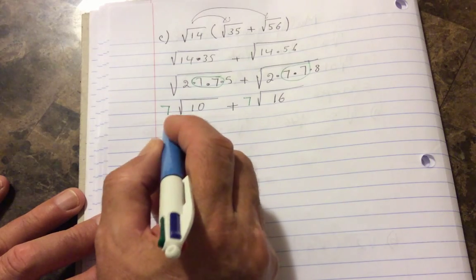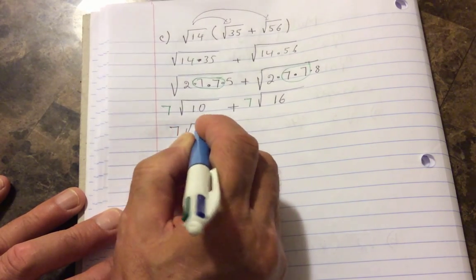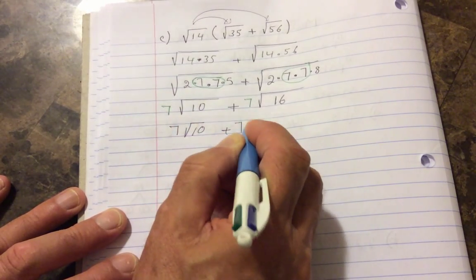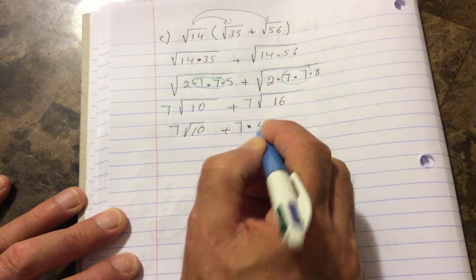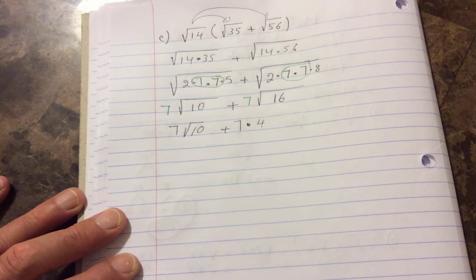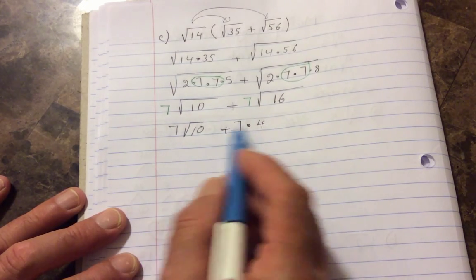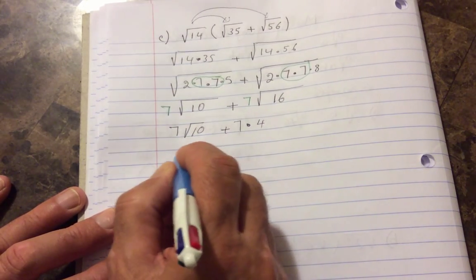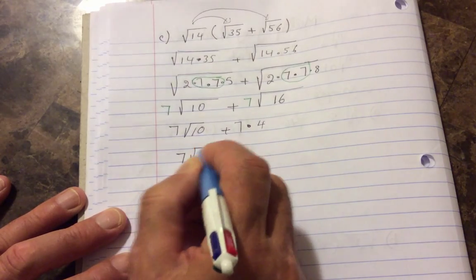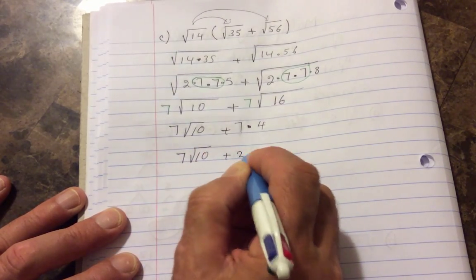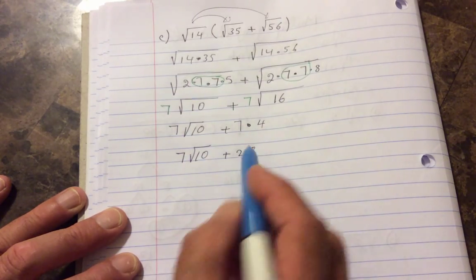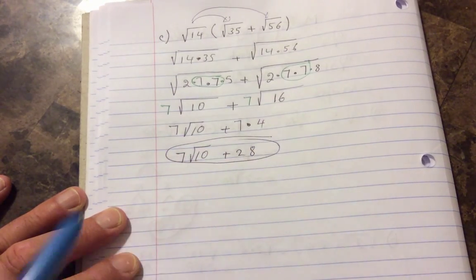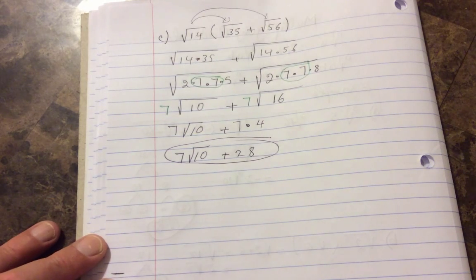So now I'm going to write over here 7 square root of 10 plus 7 times the answer of the square root of 16, which is 4. Don't put the 4 one more time inside the radical. All I need to do is just multiply 7 times 4, which is 28. So it's 7 square root of 10 plus 28. These are not alike. There is no radical 10 in here, so you can't combine them. So that's your simplest form. Okay?